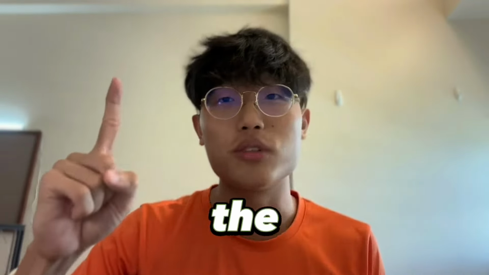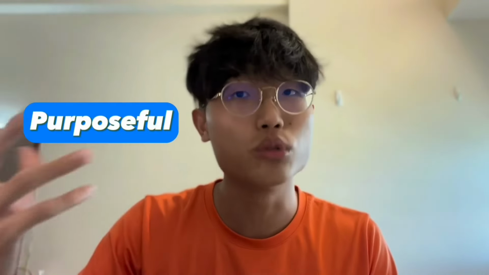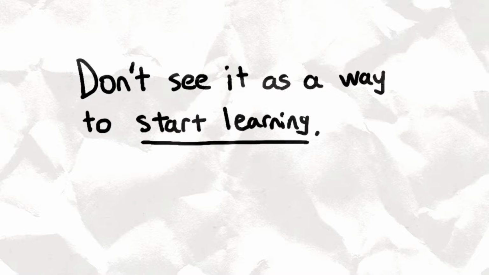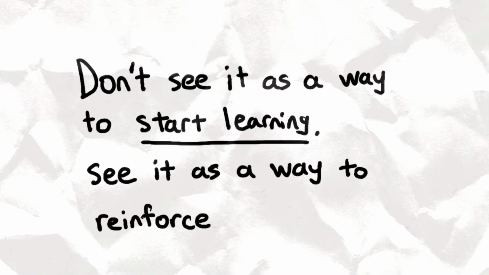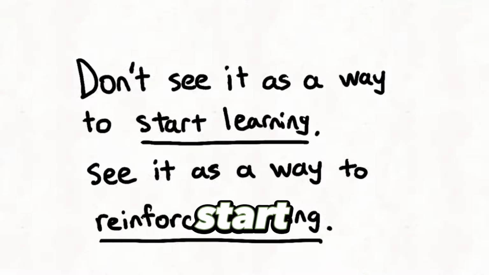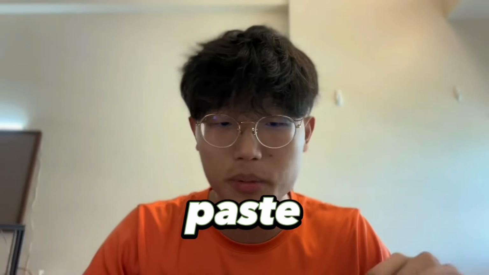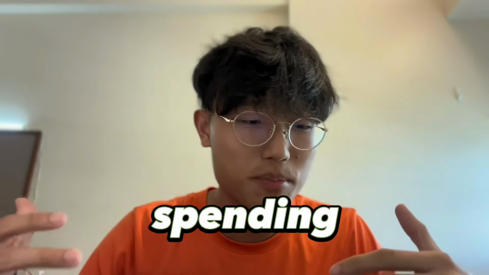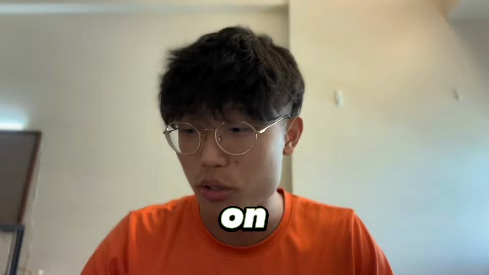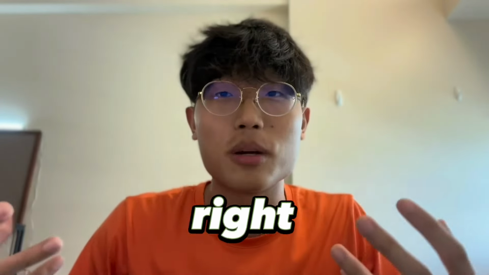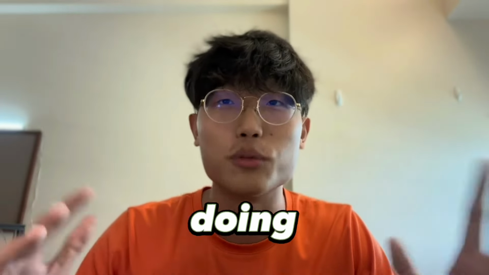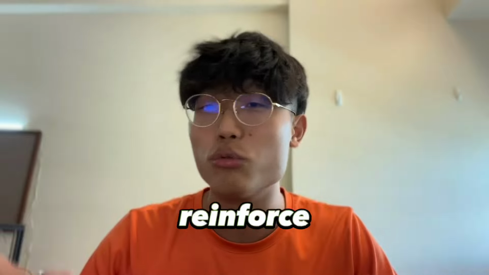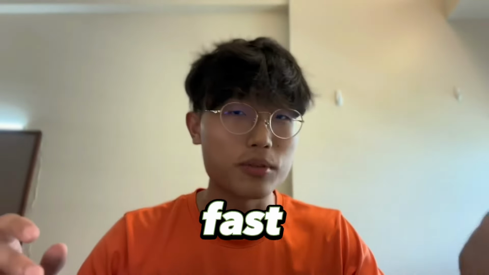So that leads me to the solution: take purposeful notes. Do it with a purpose. Don't see it as a way to start learning, but see it as a way to reinforce your learning. There's a difference. When you start learning, you're just copy pasting, in hopes of spending so many hours of hands-on work and feeling productive. But the thing is, you're not actually productive. Instead of doing that, see it as a way to reinforce your learning. Like what I said just now, you learn fast, apply fast.